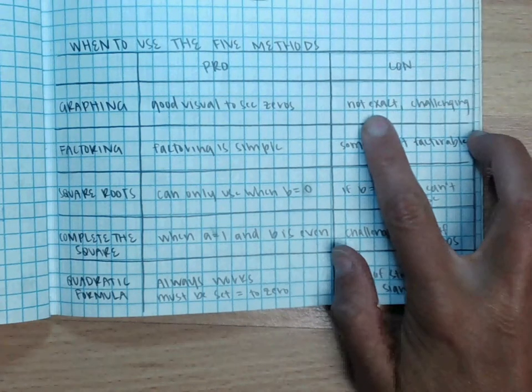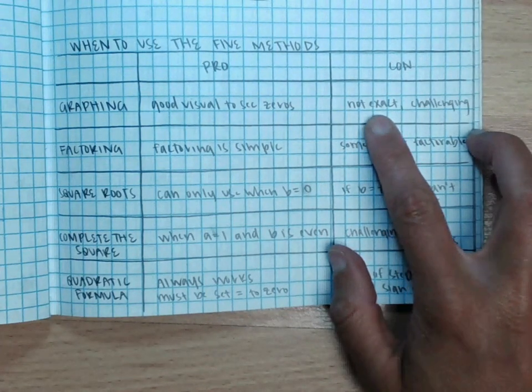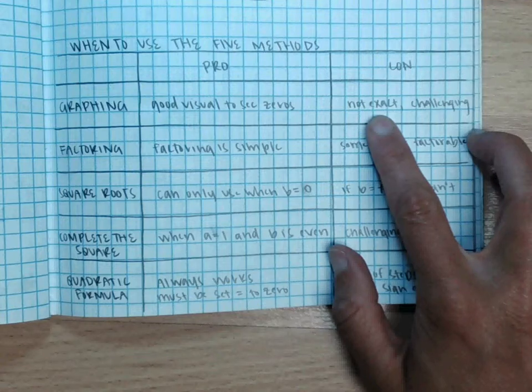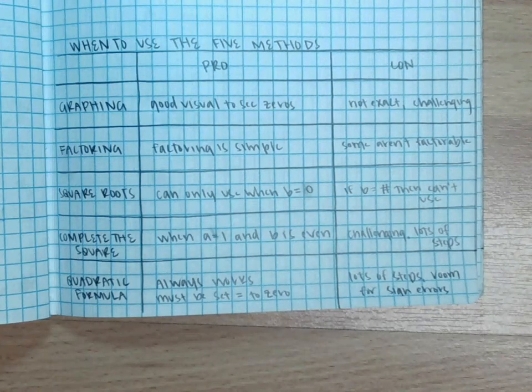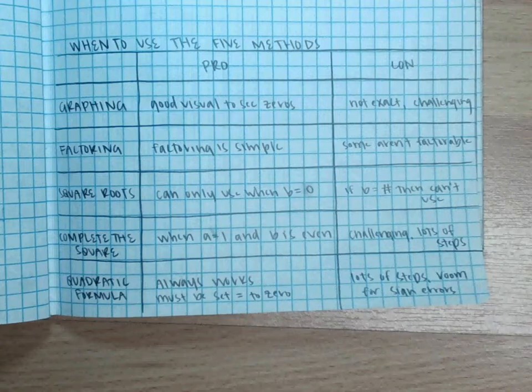So the answers are not always exact. If we had to estimate, we wouldn't be very good at it. And graphing is challenging. It takes a lot of time. We don't want to have to deal with that. Factoring is probably my favorite method. It's very simple to use. However, there's just some equations that are not factorable, and so it won't work all the time.